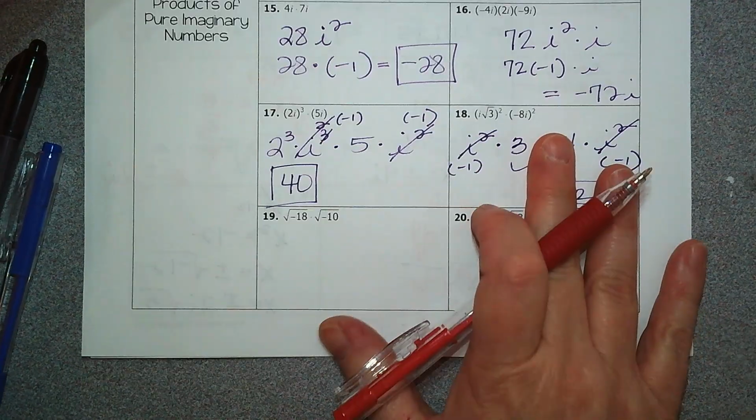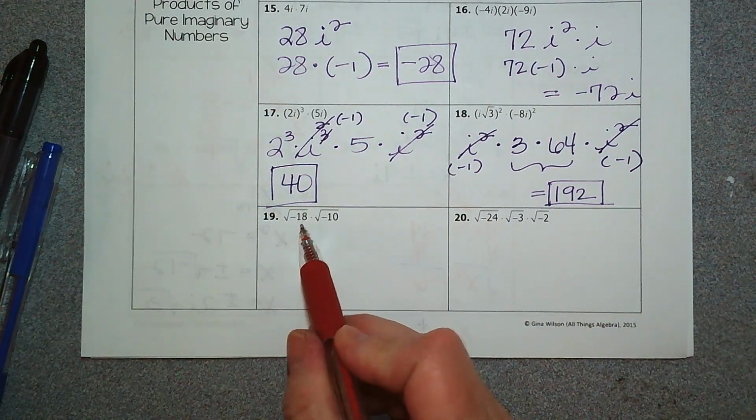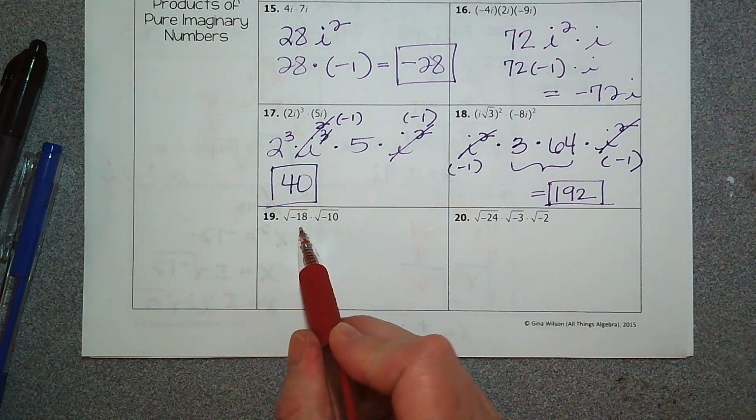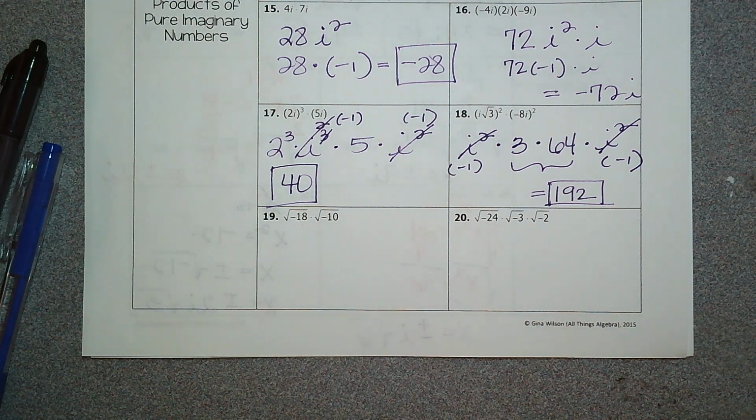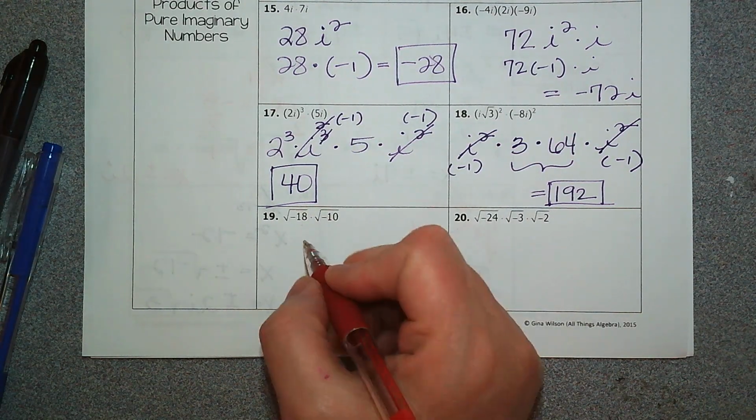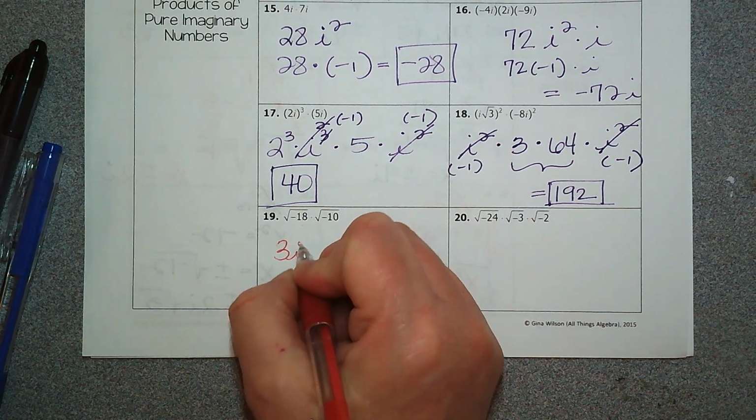Number 19, square root of, now we're adding in the square roots. Now we have a radical. So this is where the plus or minus comes in. Square root of 18 is 3I times square root of 2.